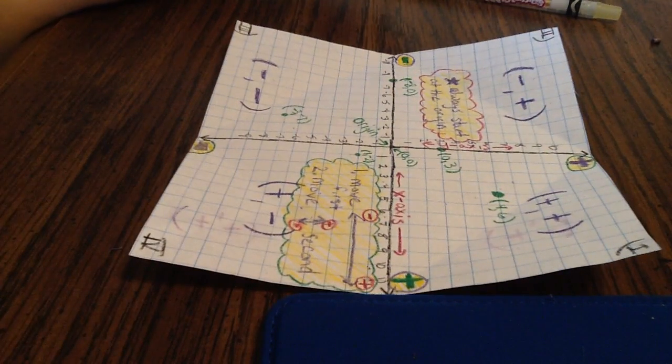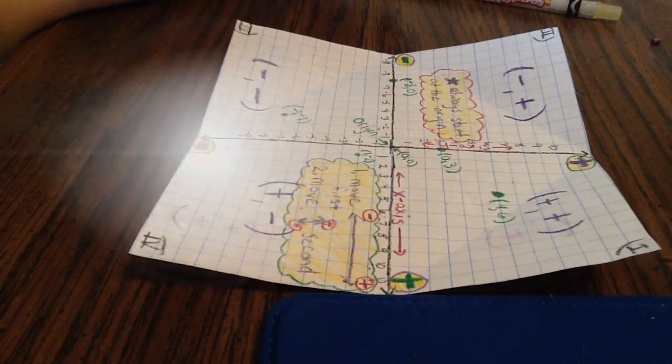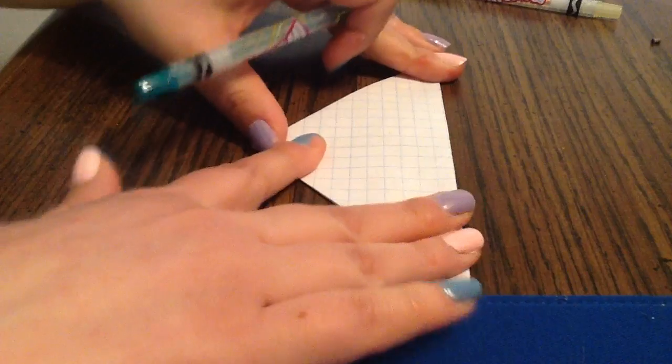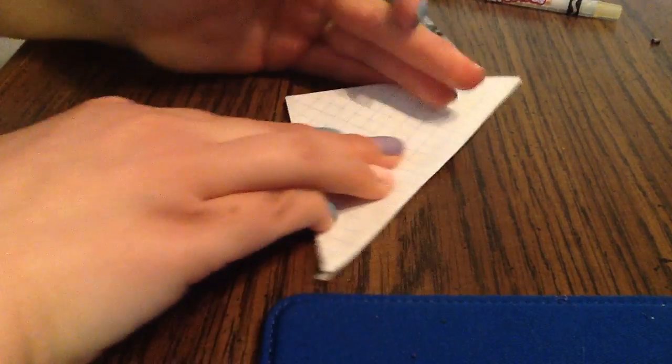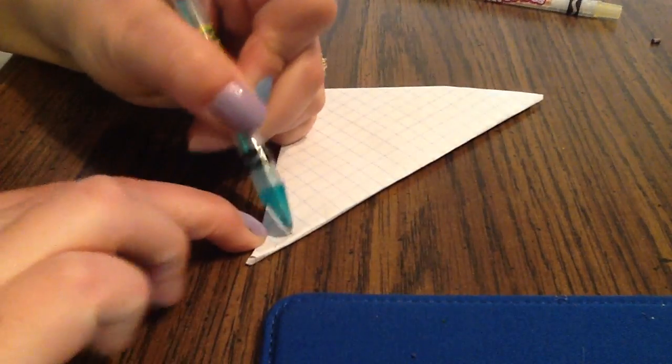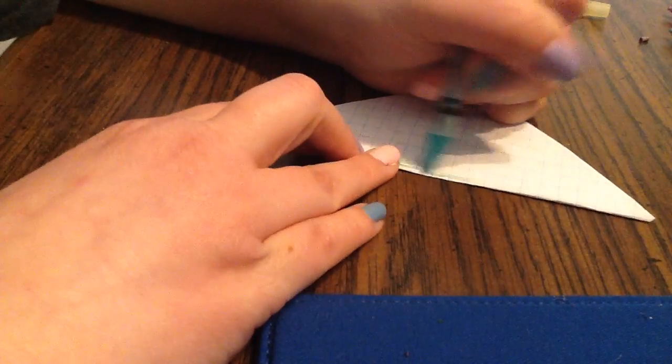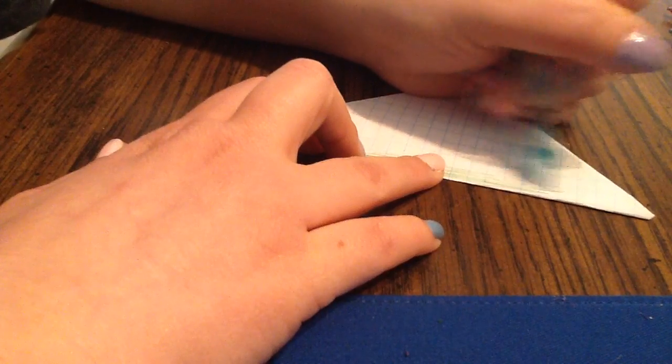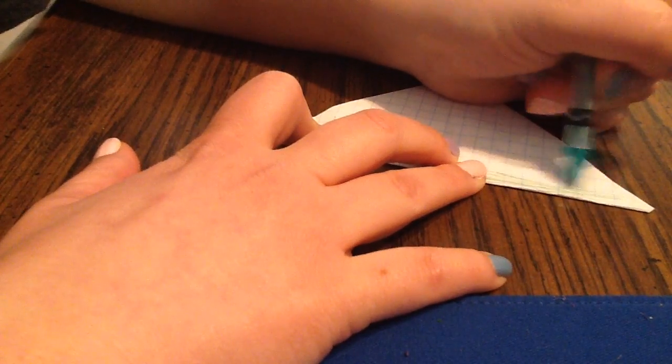Fold in each of the corners of your quadrants 1, 2, 3, and 4, and then fold the paper down. This will be the top side. It'll be the side that you see when you put it in your interactive notebook. So go ahead and color this and decorate it and call it the coordinate plane.